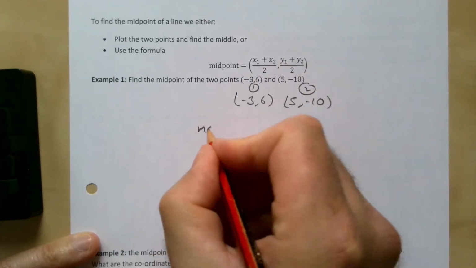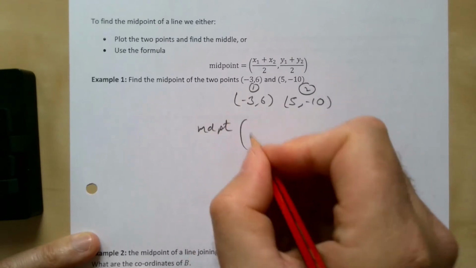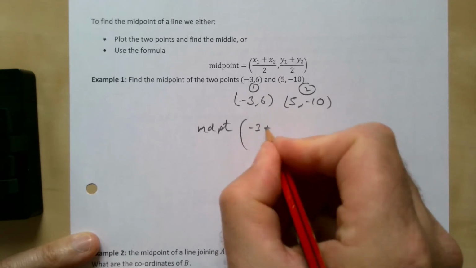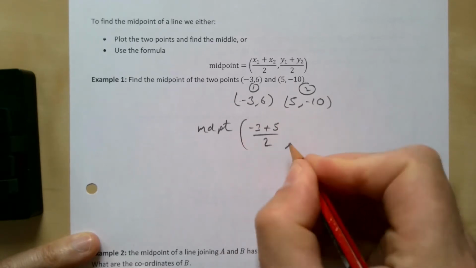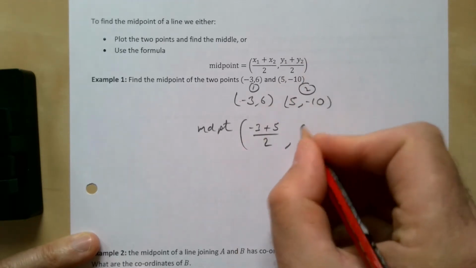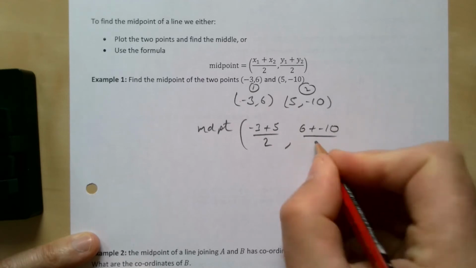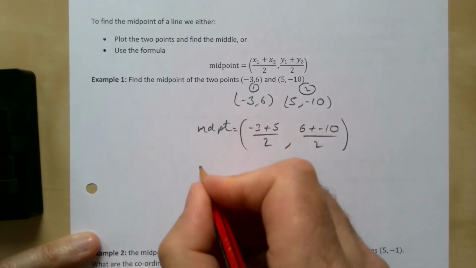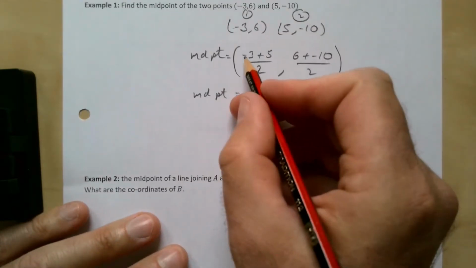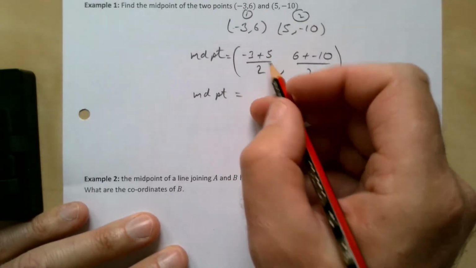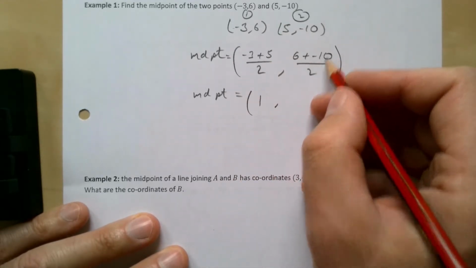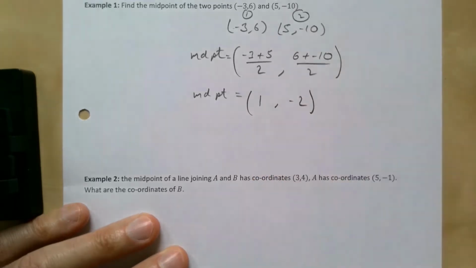So our midpoint: x1 plus x2, minus 3 plus 5, all over 2, and then y1 plus y2 is 6 plus minus 10, all over 2. So my midpoint equals minus 3 plus 5 gives me 2, so 2 over 2 is 1. 6 plus minus 10 gives me minus 4, divided by 2, then is minus 2.